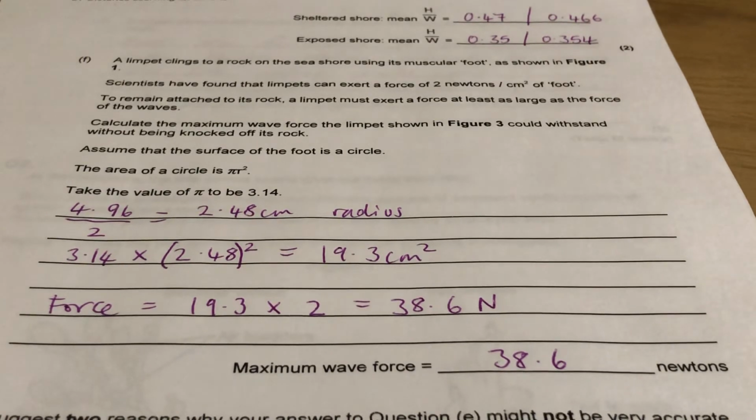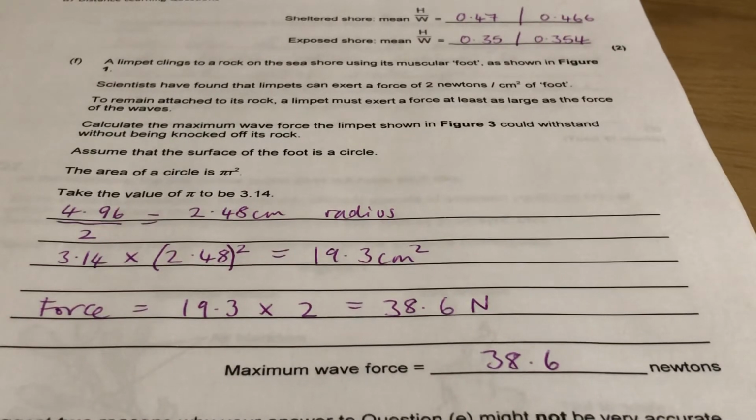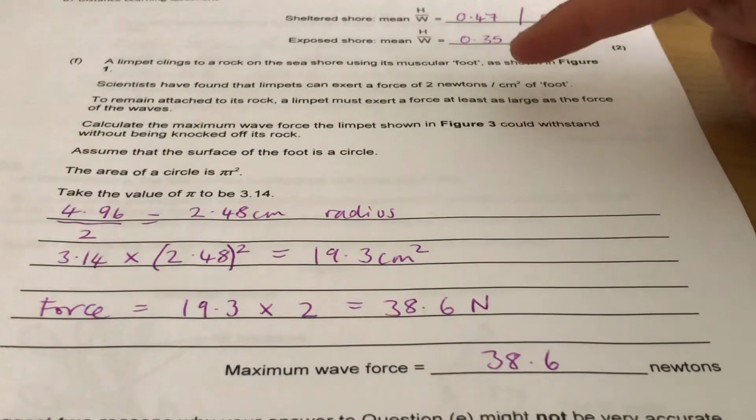So I've taken that width, which was 4.96, divided it by 2 to get the radius. That gave me 2.48 as the radius. And then I've done pi times 2.48 squared. Sorry, I just knocked the tripod there. And that gave me 19.3 centimetres squared.